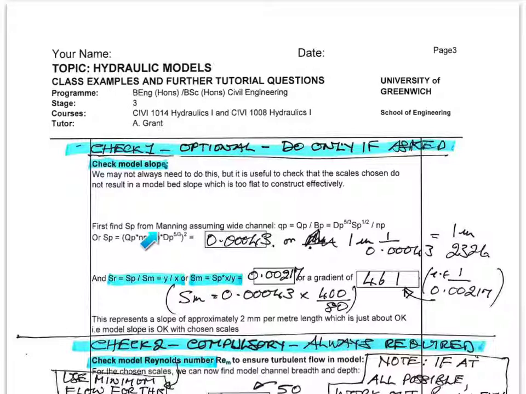The only way we could work it out is to use Manning's equation with SP as the unknown, taking the flows that we are given and the width and the depth that we're given for the minimum flows. Now we don't know whether it is a wide channel, but we could get that estimate a lot more easily if we assume that we've got a wide channel.